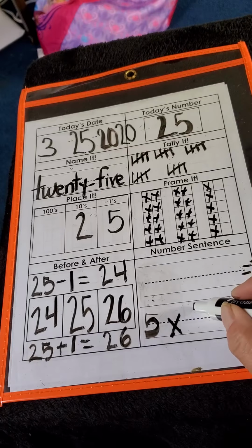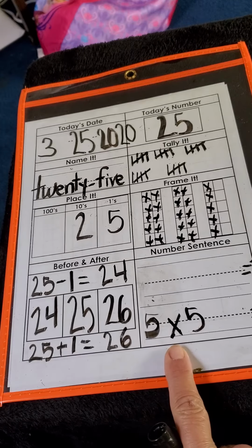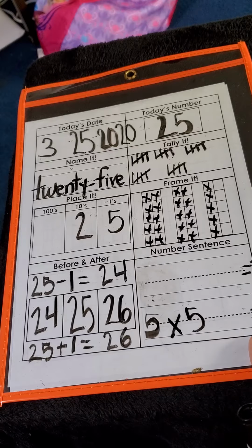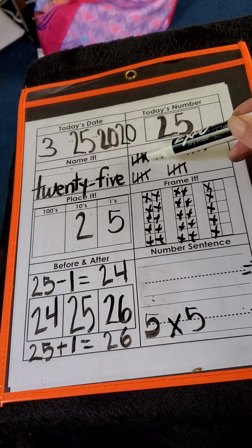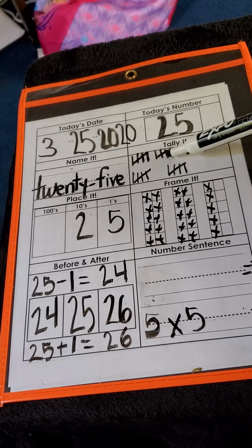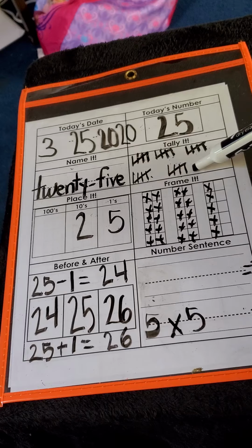There are 5 in each bundle. So 5 groups of 5 equal 25. And the best way we could check that is count by 5s up here in our tally. 5, 10, 15, 20, 25.